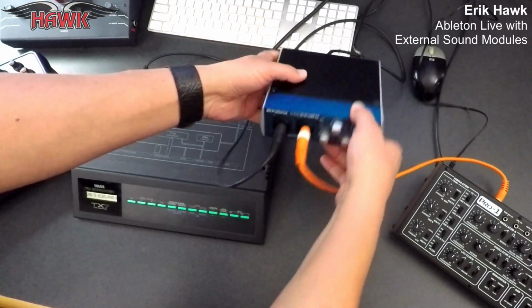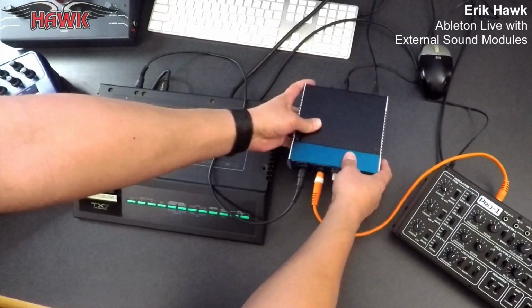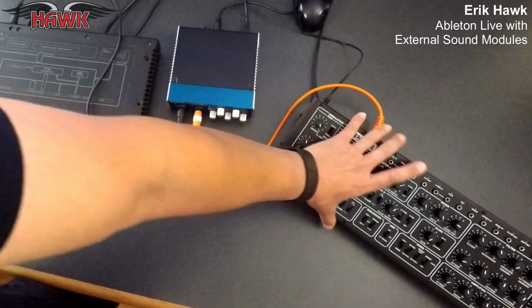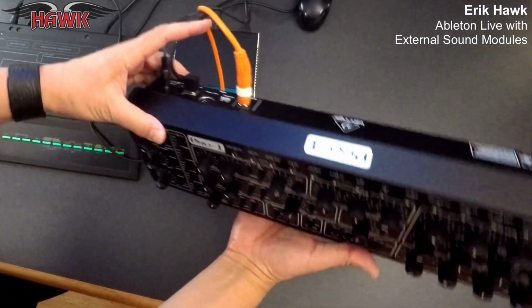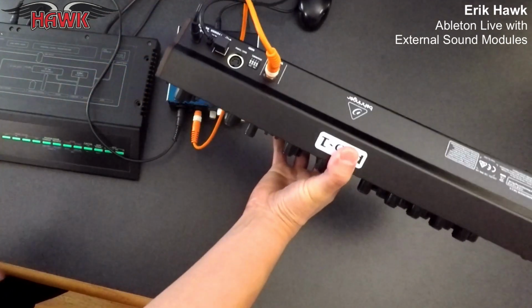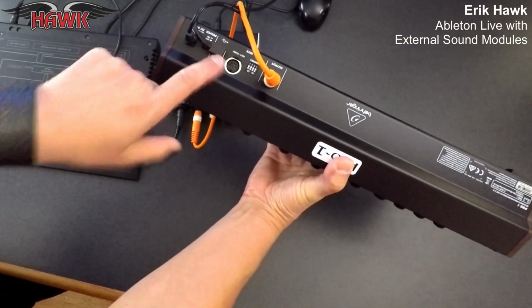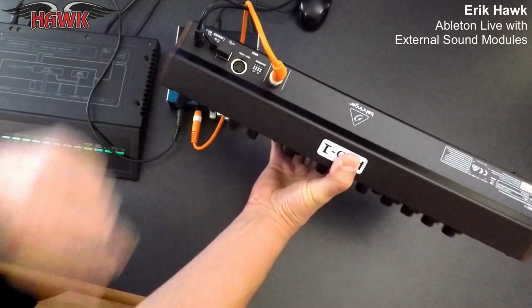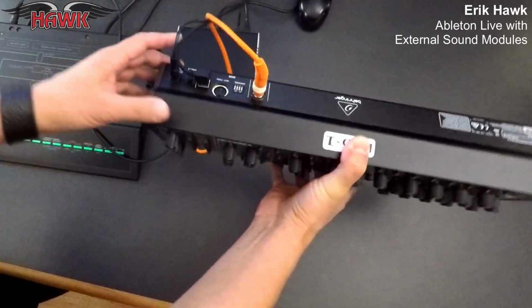This is our audio input on 2 there coming from the Pro-1. This will be my lead synth here. And on the Pro-1, we have MIDI coming from USB. And then there, of course, is my audio output.